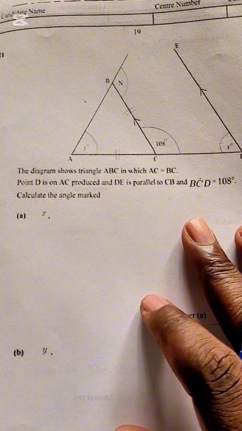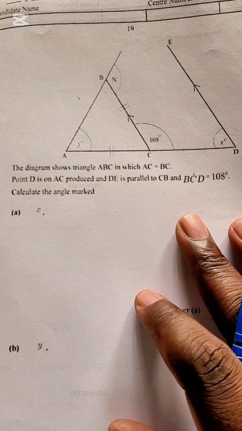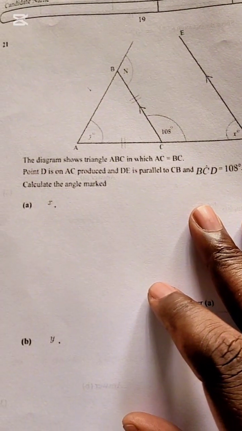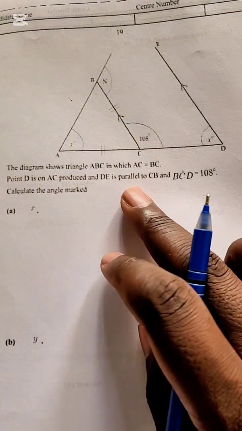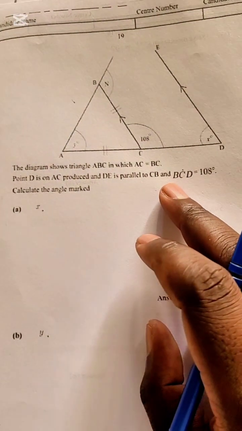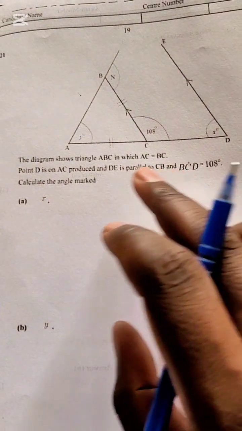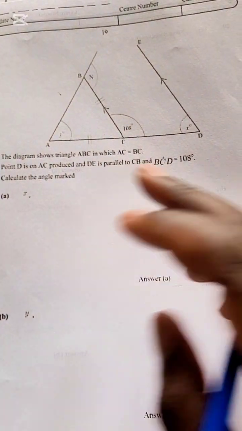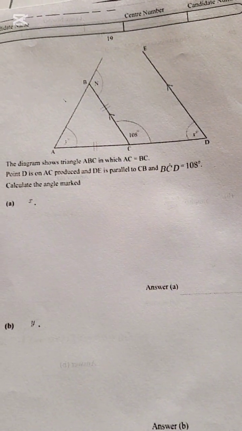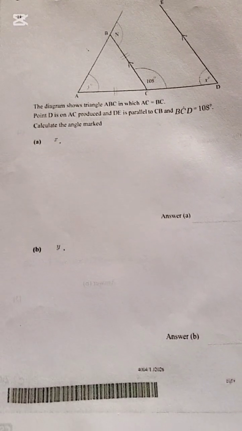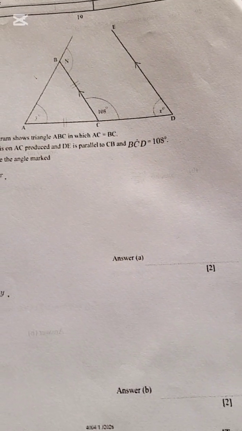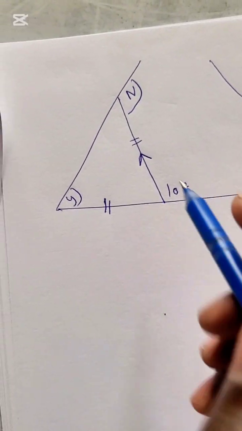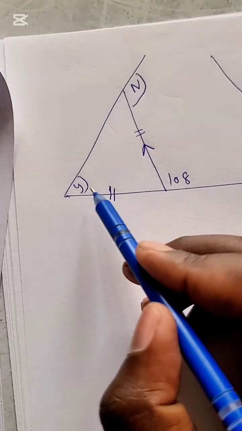The diagram shows triangle ABC in which AC equals BC. A point D is on AC, produce DE parallel to CD, and angle BCD is 108. Calculate the angle marked X. Okay, the angle marked X and angle marked Y. So I want to find the angle marked X, Y, then N. In this case, I want to find the value of Y.